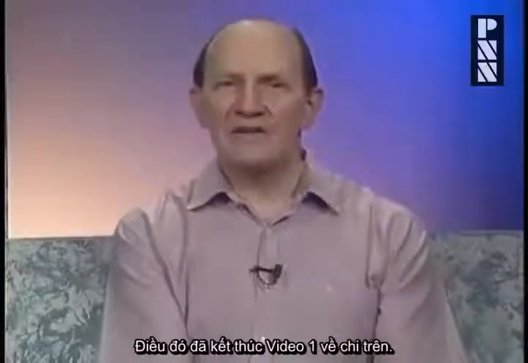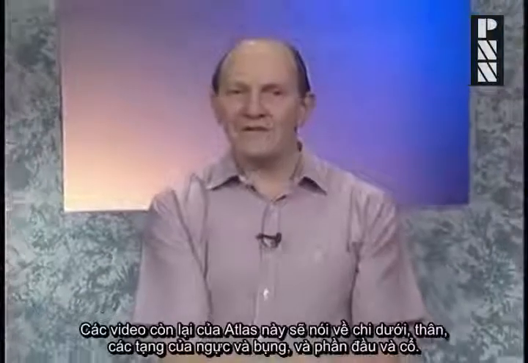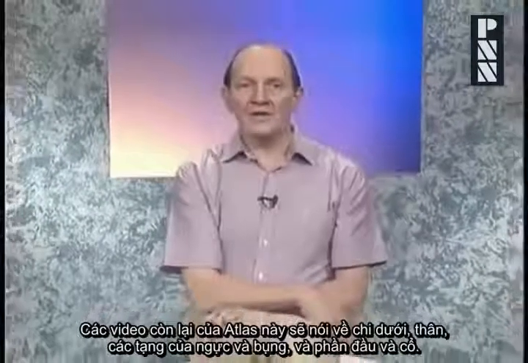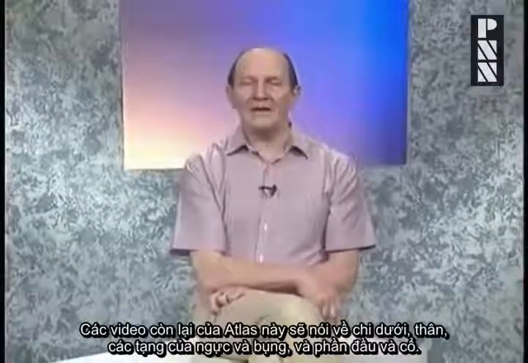That brings us to the end of this tape on the upper extremity. The remaining tapes of the video atlas will be the lower extremity, the trunk, the organs of the thorax and abdomen, and the head and neck.